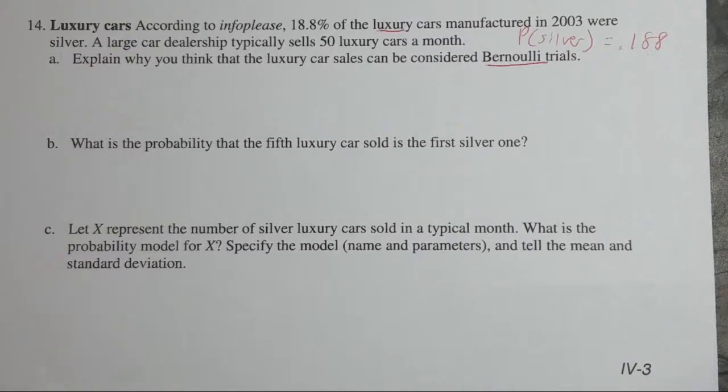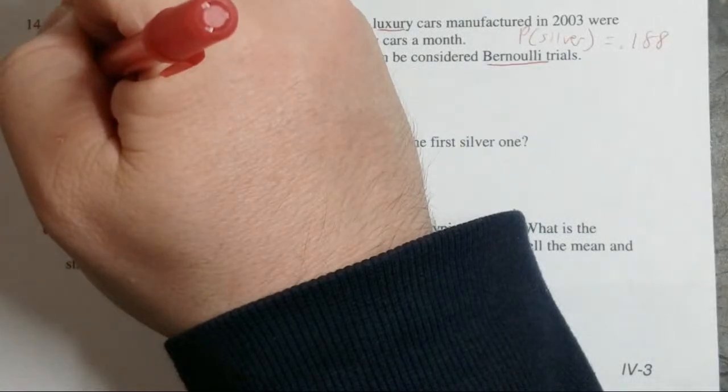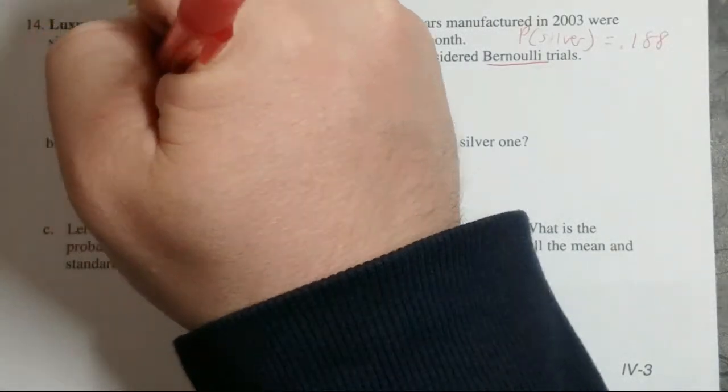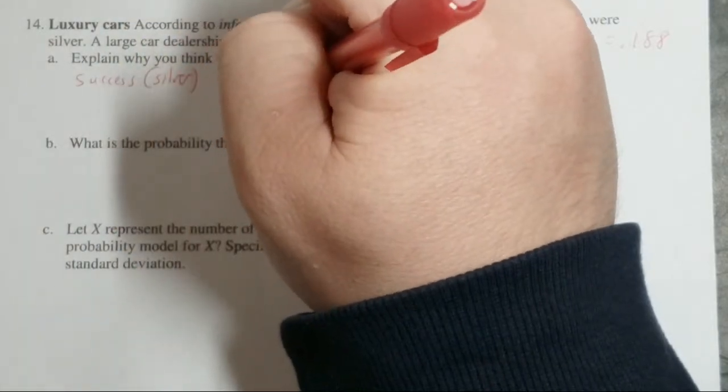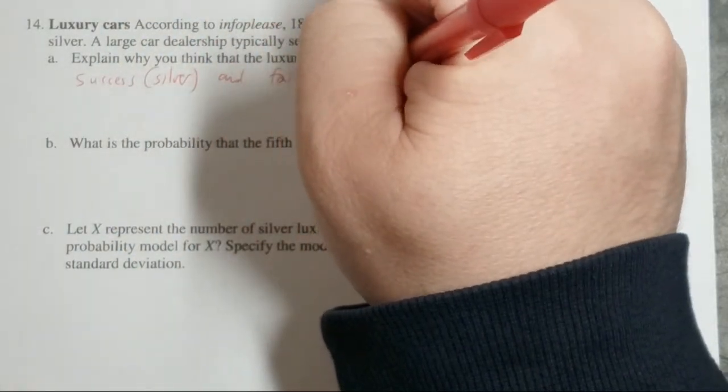Bernoulli trials I talked about earlier. Bernoulli trials have to be independent. One has to be independent of the next. Bernoulli trials, there has to be definitive success and failure. Now, in this case, yes, they are Bernoulli trials, but for more reasons than you think. Now, first of all, there is a success, which is a silver, and failure, not silver.